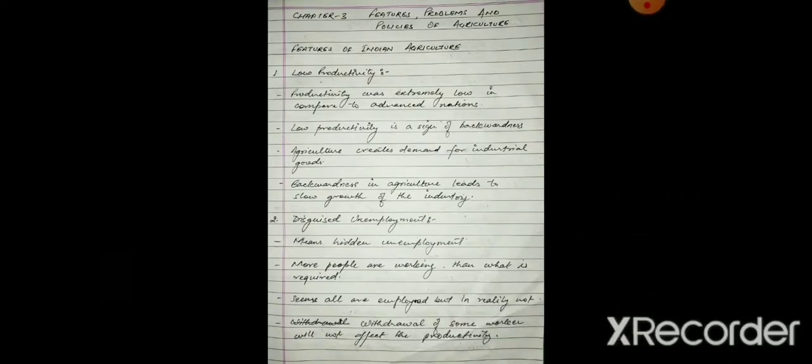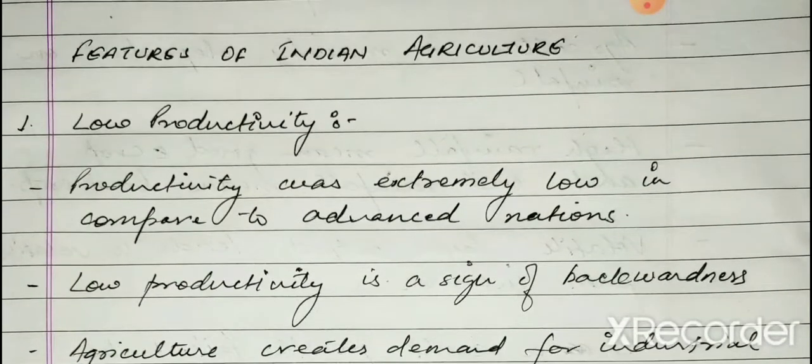Low productivity means productivity was extremely low compared to advanced nations. Now what is productivity? It's related to output per hectare of land. Whatever production is done within a hectare is calculated on that basis, and the total production is also calculated. So we take out the total average of it. So we can say India's productivity was very low compared to advanced nations.